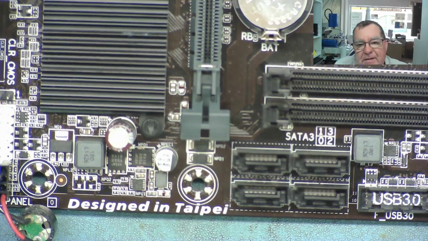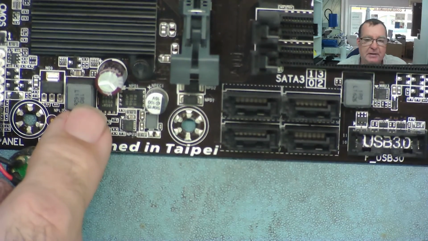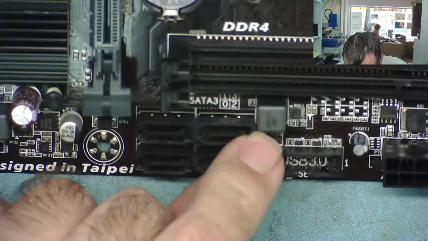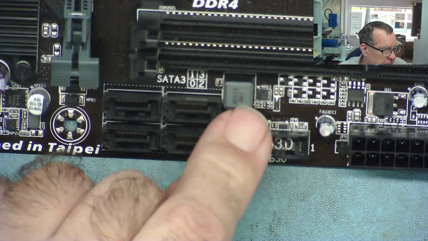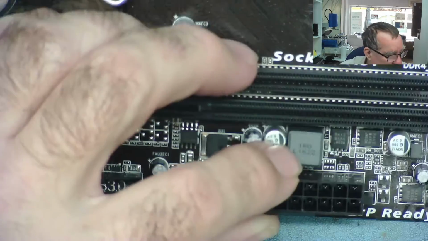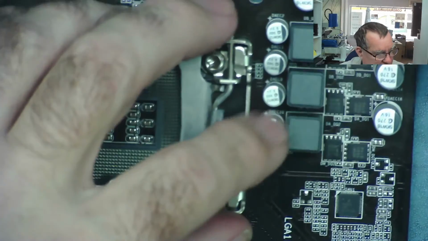Normally, the value of an inductor isn't actually marked on the component. If it's marked at all, it'll be on this type. And you can see this one says 1R0. This one says 1R0 again. Now, that can be confusing because 1R0 is a 1.0 ohm resistor, if you know anything about resistors. So they use the same markings.